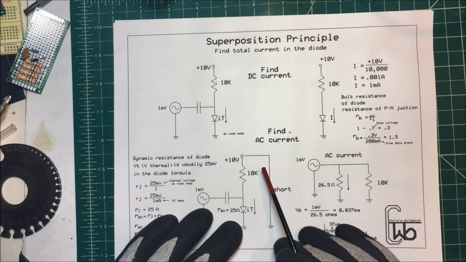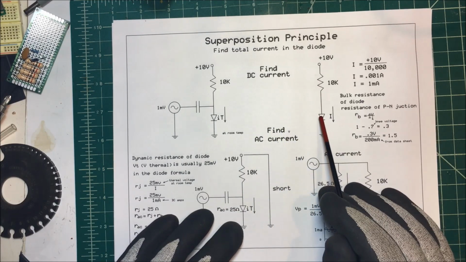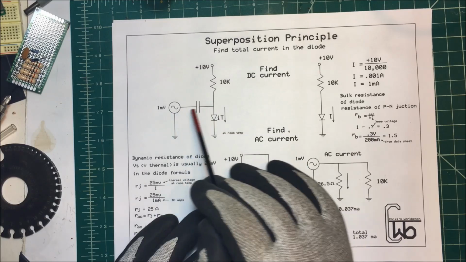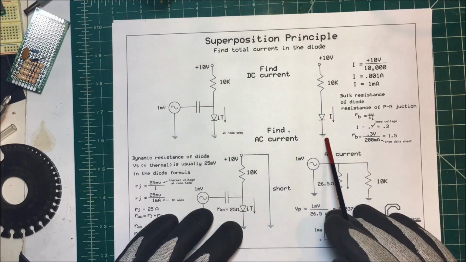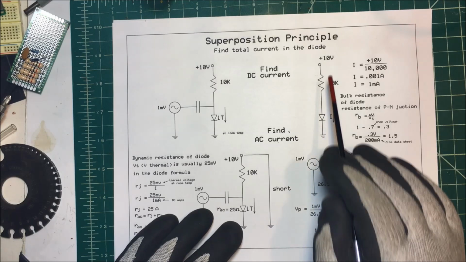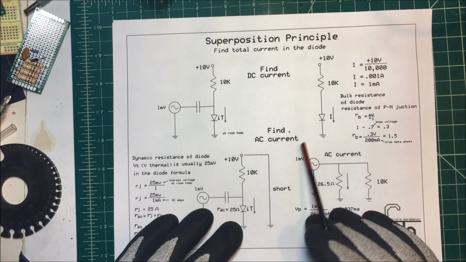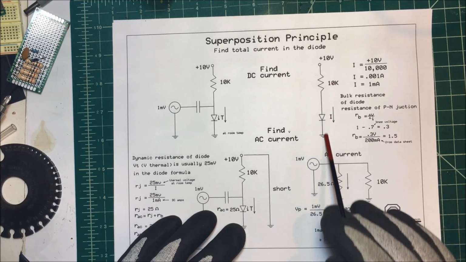Now, what we want to do first is find our DC current through the diode. There's a capacitor here, so no DC is going to flow this way, so this is our equivalent DC circuit here. We've got 10 volts and a 10K resistor. If we divide that out, we get 1 milliamp of current going through here.